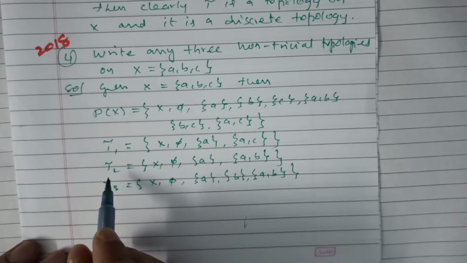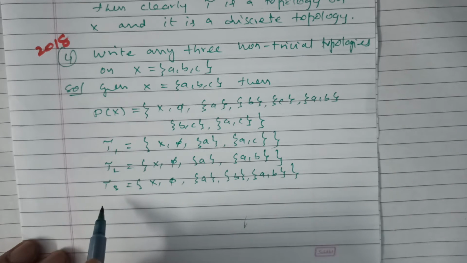That I will write as tau 1, tau 2, tau 3.